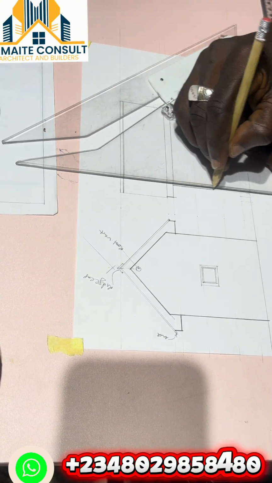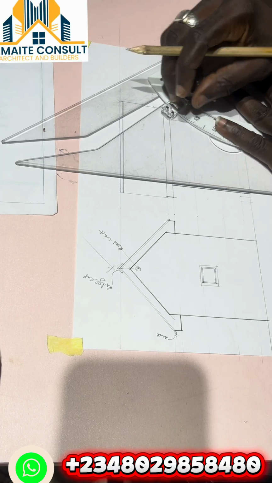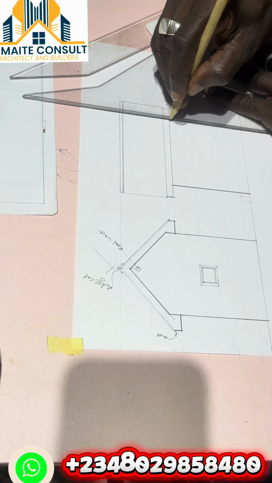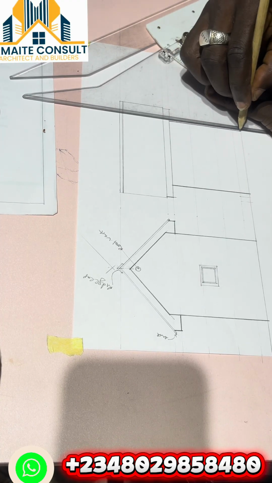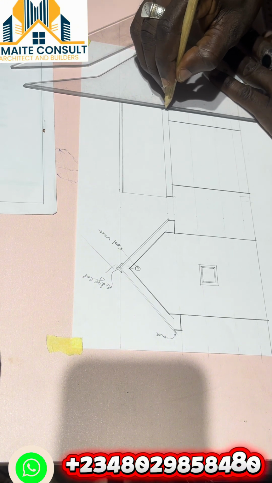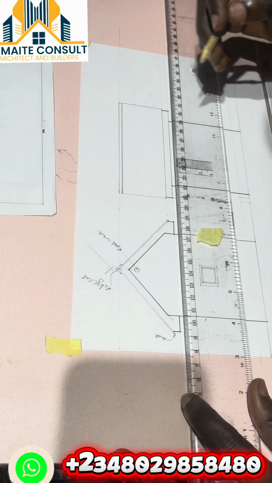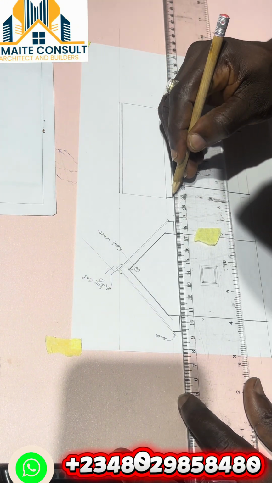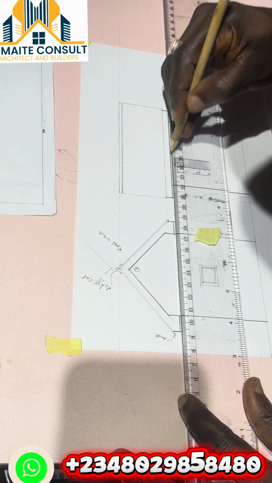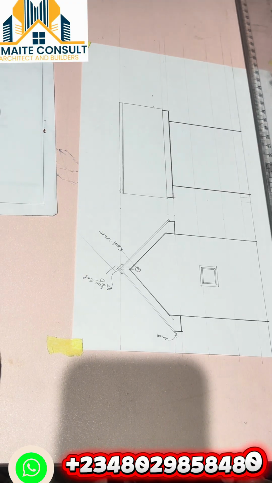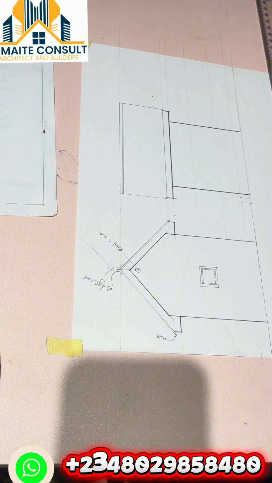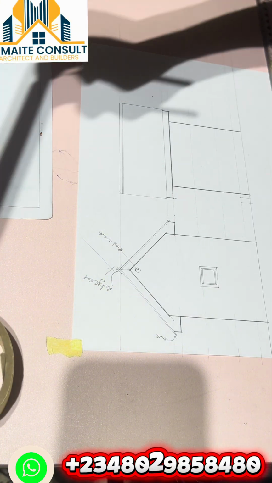You can actually tick your results. You can see that I'm more faster in doing this because I've explained to you the basic of what you need. So the step up.